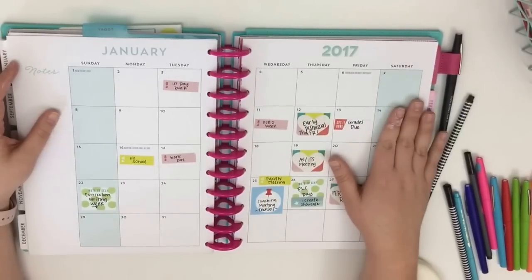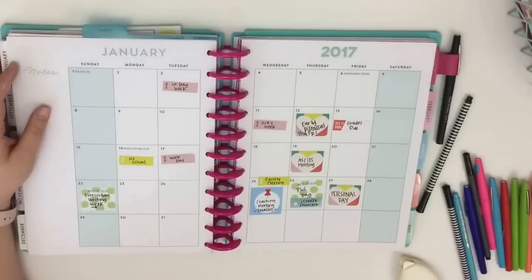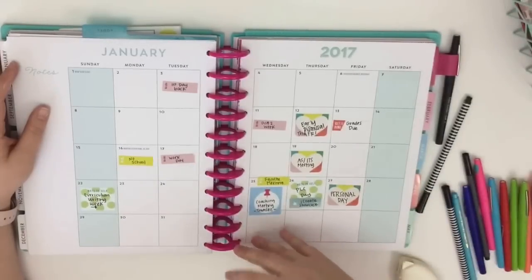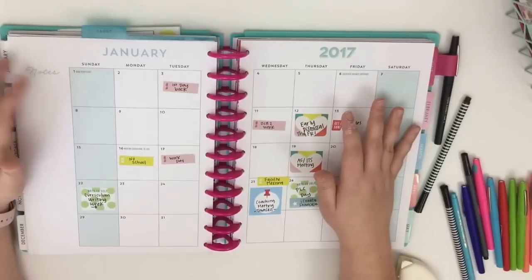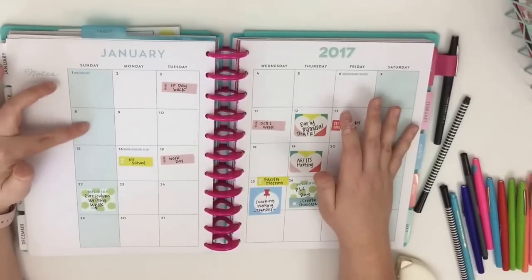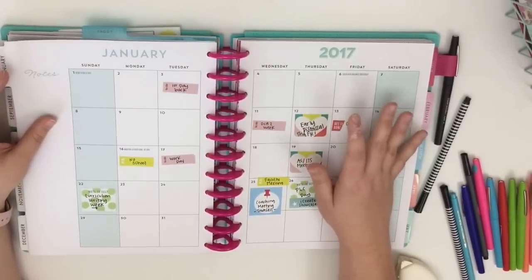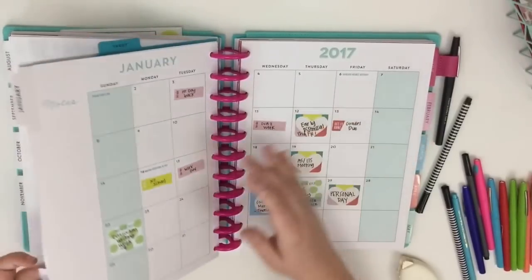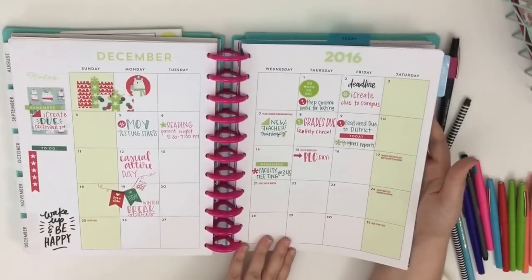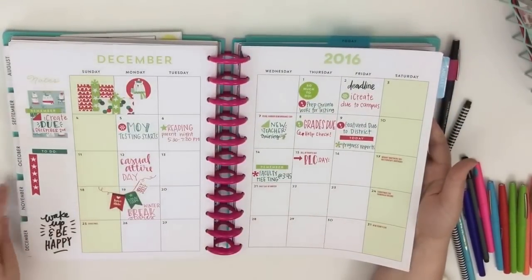Another thing that I do is I like to color coordinate, like I said a second ago, with the colors that are already on the page. So there's mainly this winter blue on these pages, so that will probably be a color that I use a lot on these pages. If I flip back, like here, the colors were green, so I did Christmas colors.